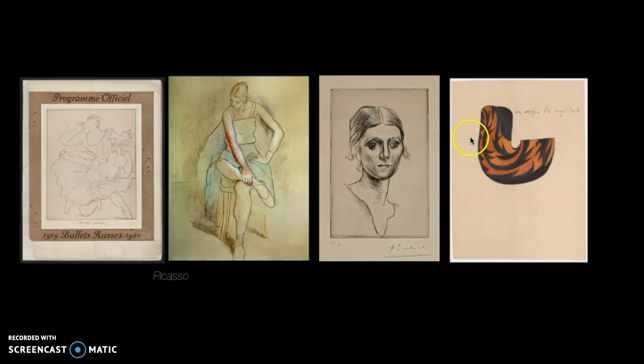is a design that went on to be created by Picasso. And these were two beautiful paintings or drawings, and this was a piece that he published for a play that was going on in the 1920s or the year 1920.